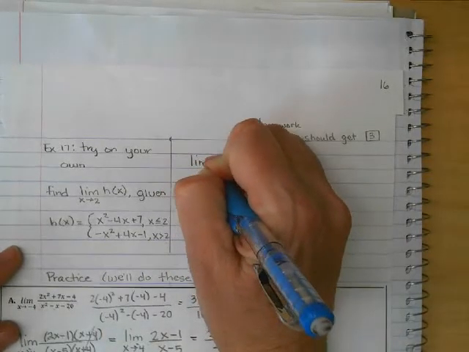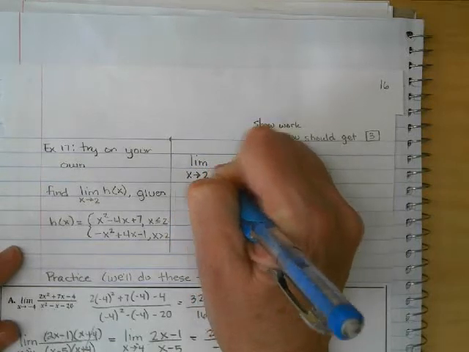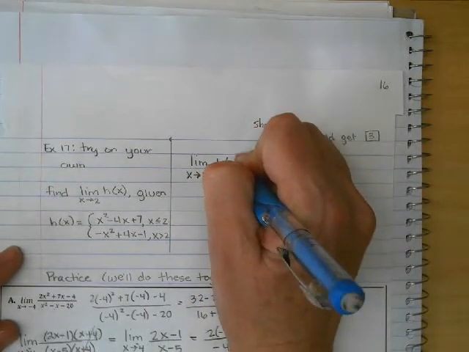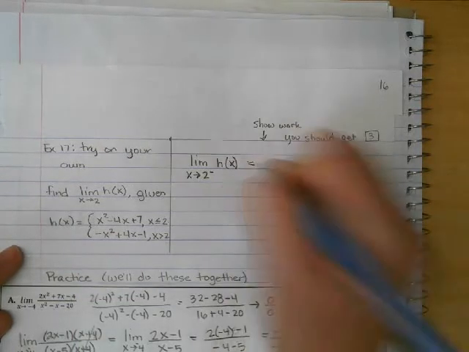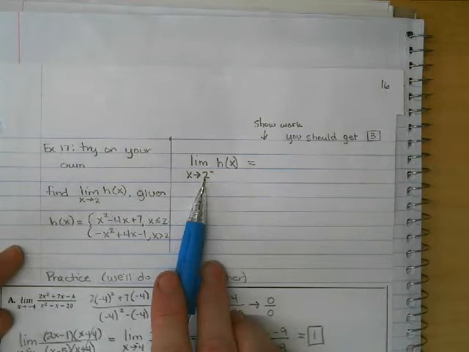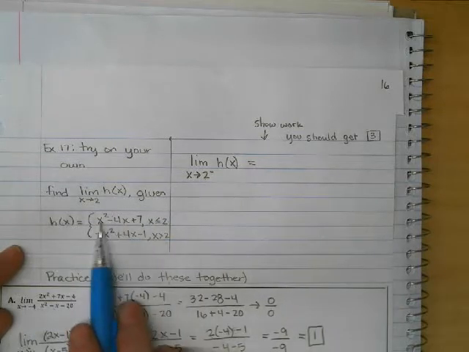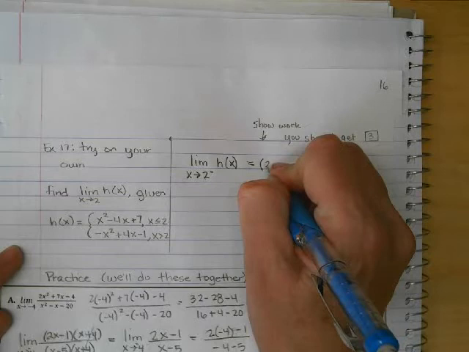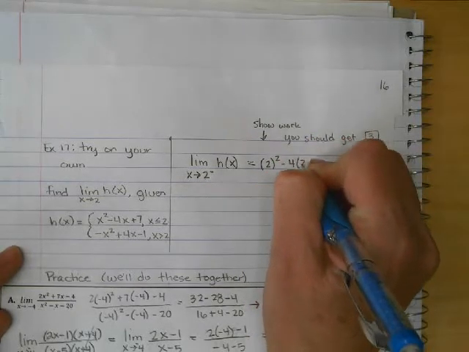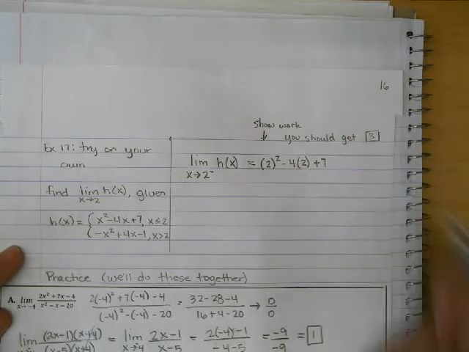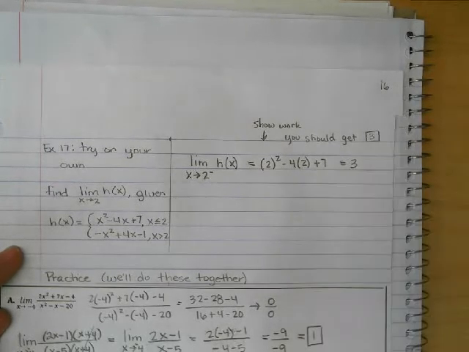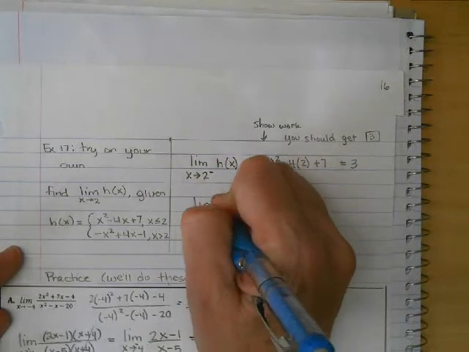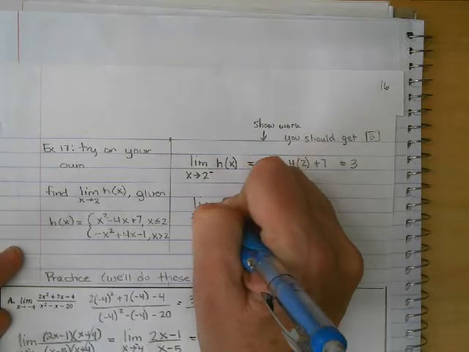Okay, so here's how I'm going to do this. I'm going to rewrite this as the limit as x approaches 2 from the left of h of x. And I'm just going to leave it as h of x. I don't want to write all that in there. Okay, well, if I go from the left-hand side of 2, that means that I'm going less than 2. And it tells me if I'm less than 2, I should use this equation right here. And I'm going to do direct substitution. So I'm going to do 2 squared minus 4 times 2 plus 7. Let's see, that's 4 minus 8, negative 4 plus 7. That's 3.